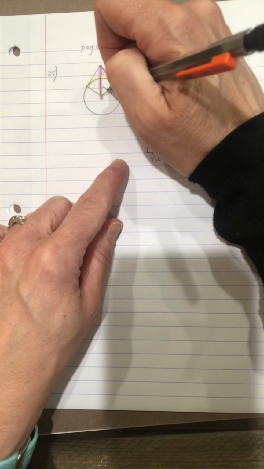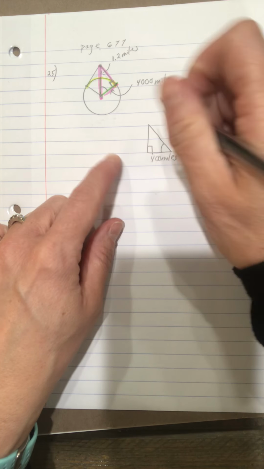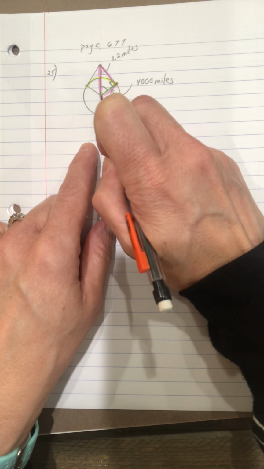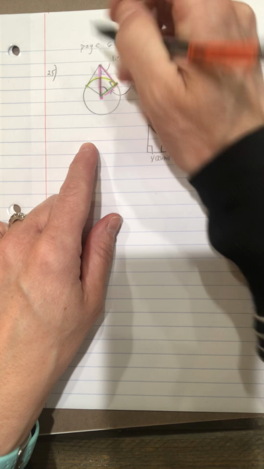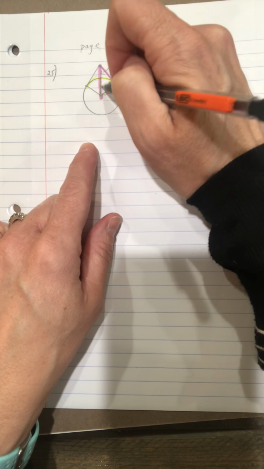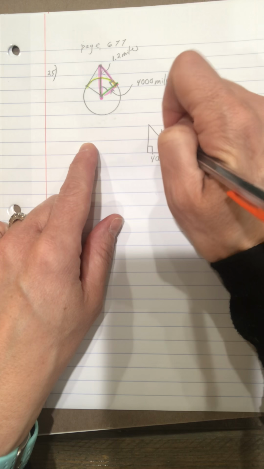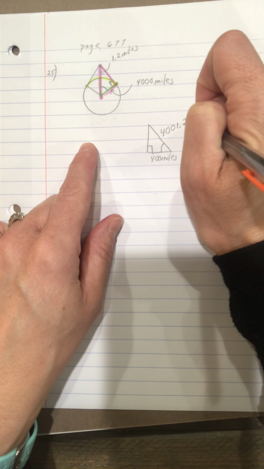This angle here is the same as this angle right here. This angle would be a central angle because this is the center of the Earth. This hypotenuse would be a radius of 4,000 plus the 1.2 miles. So my hypotenuse would be 4,001.2 miles.